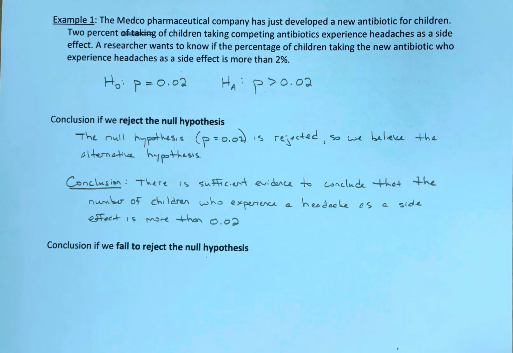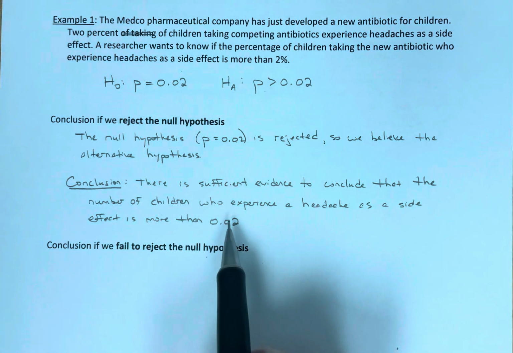Okay, so again, we write our conclusion dealing with the alternative hypothesis.